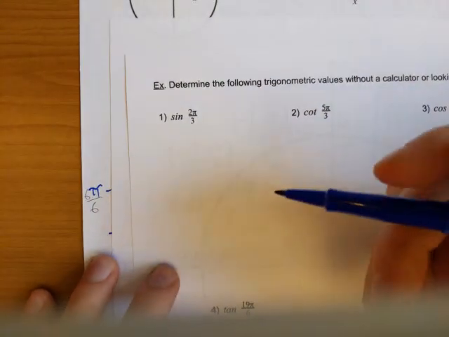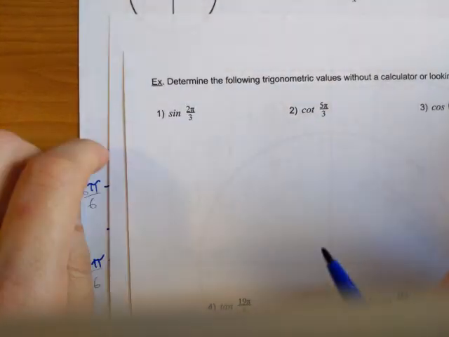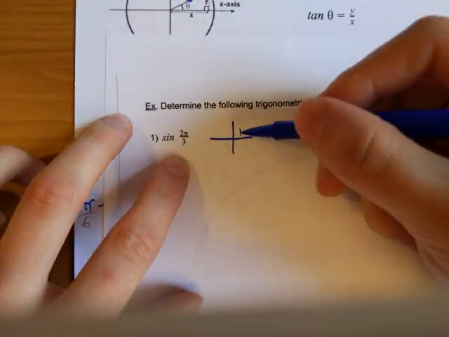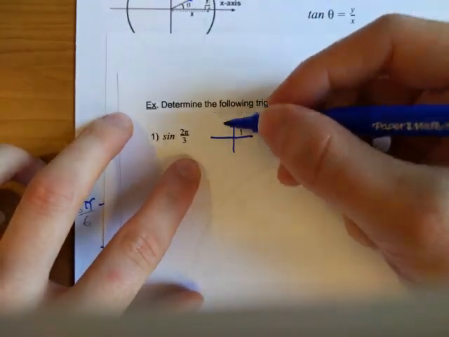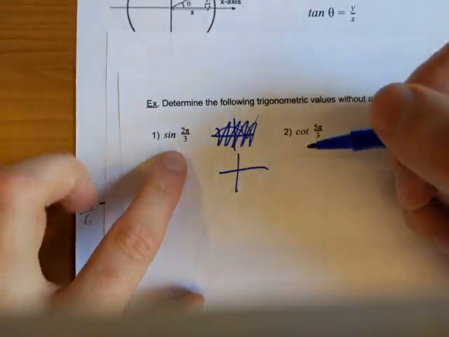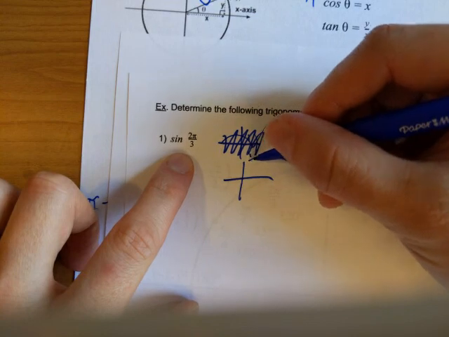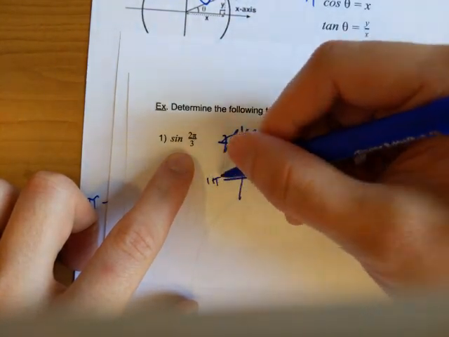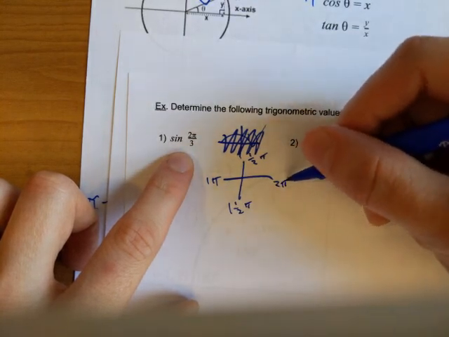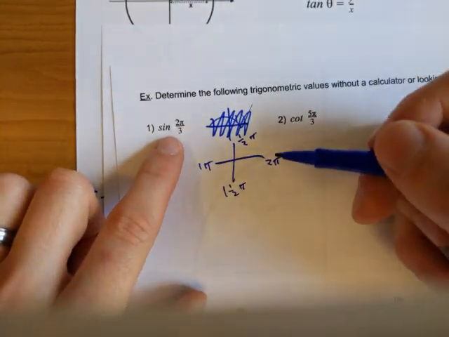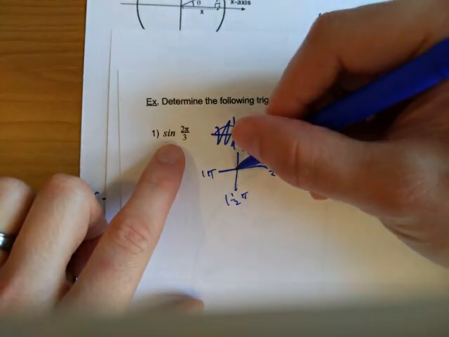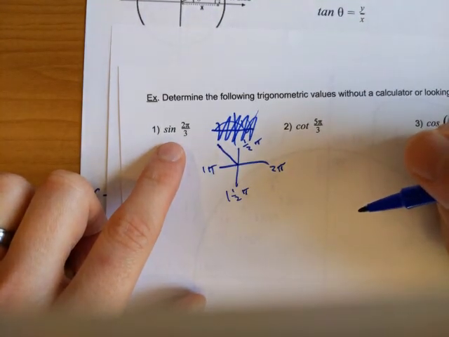Okay? And so there's different ways to look at them, but the way that I do them is first I sketch the angle. That's why I said sketching angles would be super important. So 2 pi over 3, if you sketch that. Well, remember our reference points. We had pi over 2, half a pi. We had 1 pi there. This is 3 pi over 2, so 1.5 pi, and 2 pi right there. So 2/3 pi, 2/3 is between a half and 1. And so we're going to have our angle right there in the second quadrant.